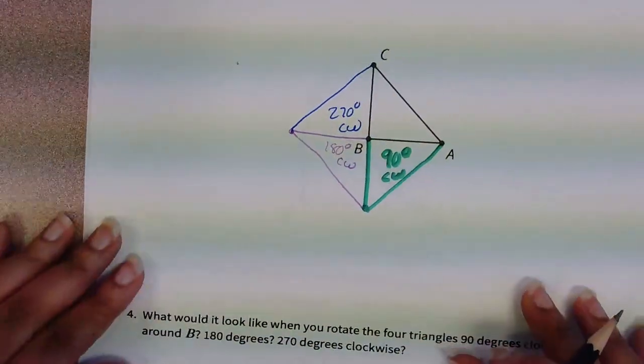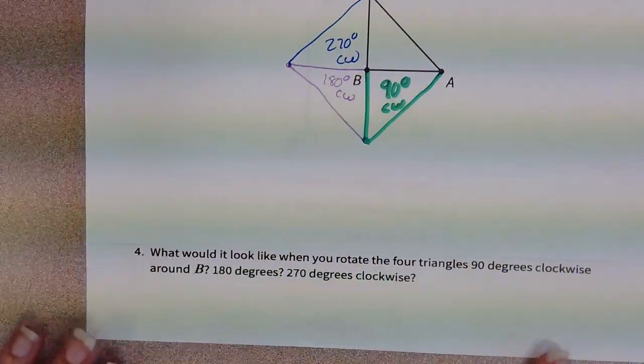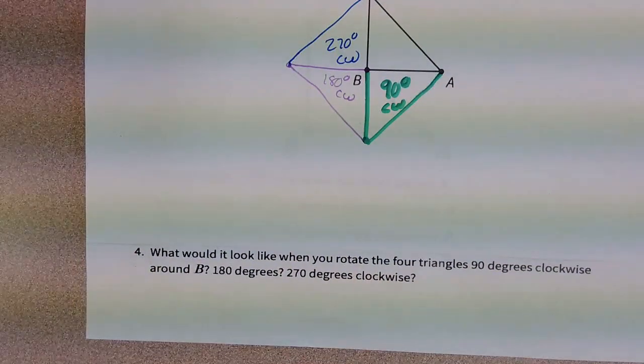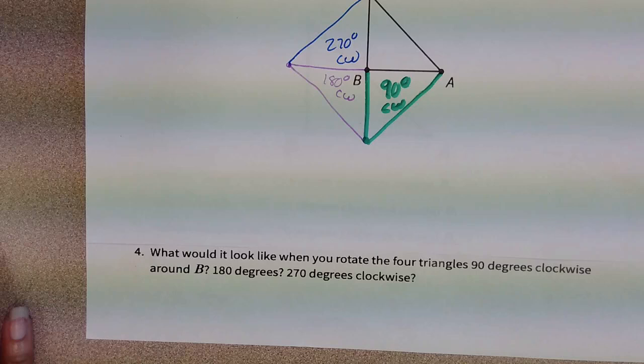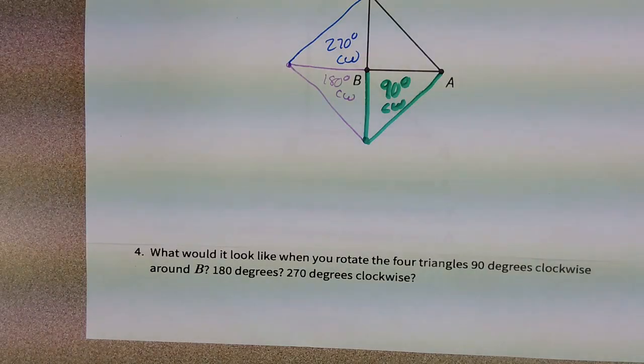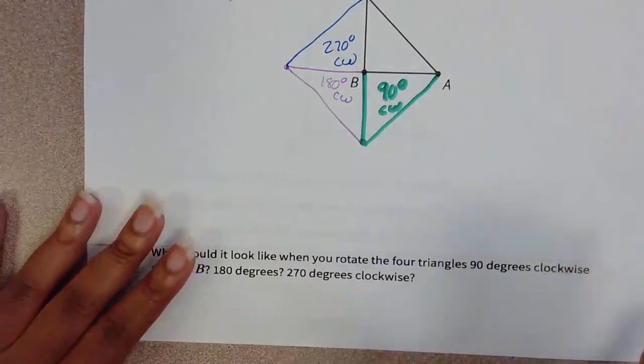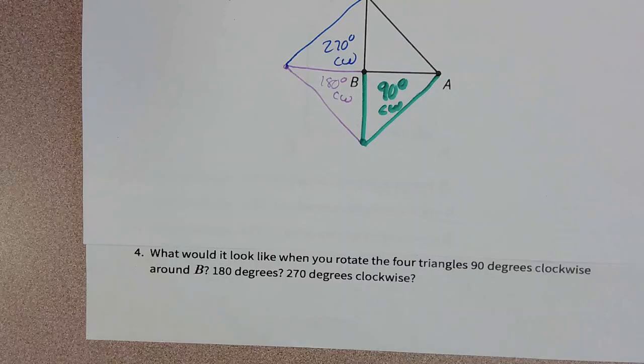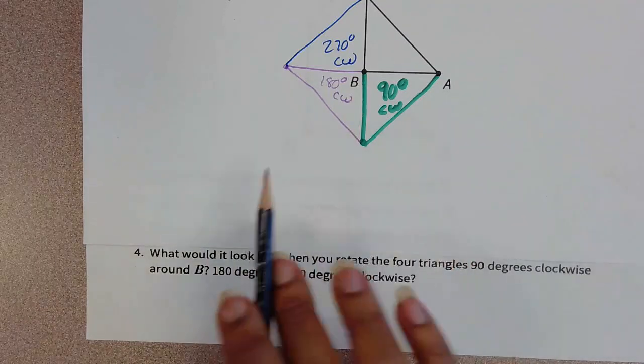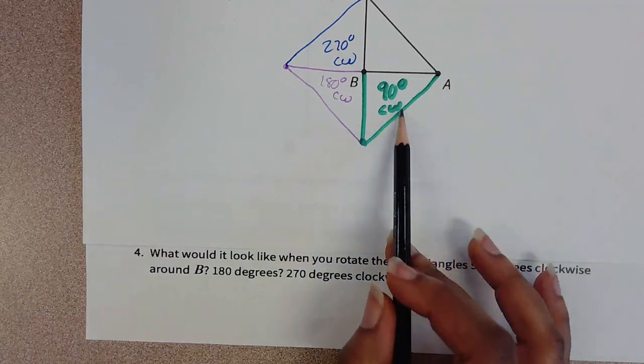Now, for question 4, it says, what would it look like when you rotate the 4 triangles 90 degrees clockwise around B, rotated 180 degrees around B, or rotated 270 degrees around B? Well, if I was to rotate this whole entire shape 90 degrees, 180 or 270, basically the rotation is just going to be an interchange of the 4 triangles that I've created.